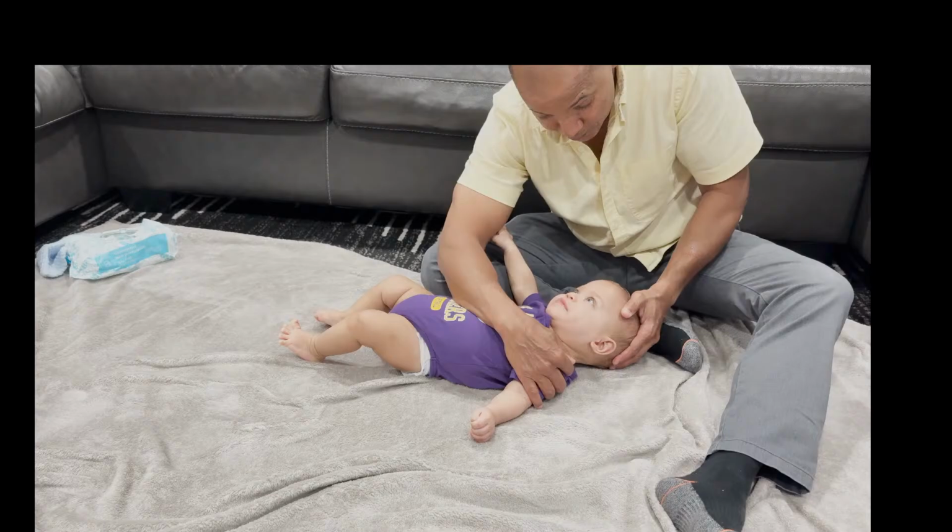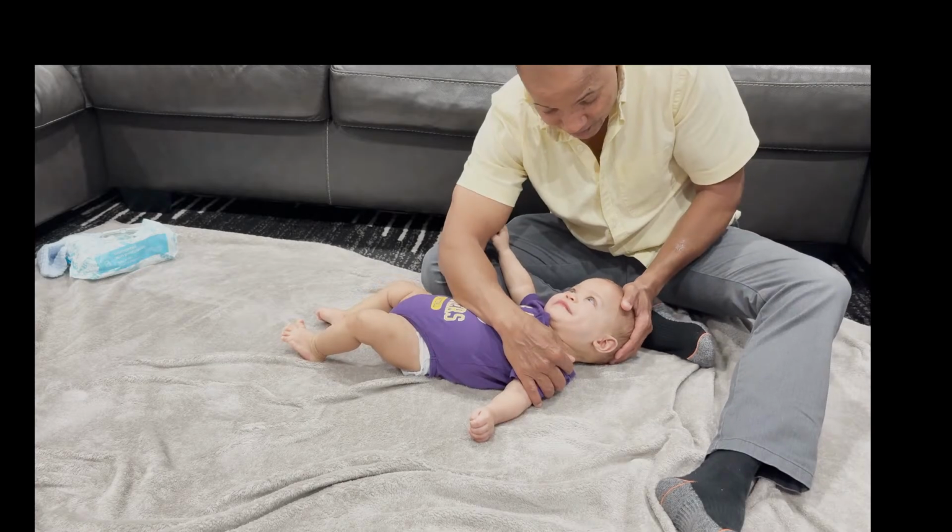I'm using my left hand on the left side of the bottom of his head, and I'm cupping his head, and I'm gently shifting his right ear towards his right shoulder. Now watch what happens as I go ahead and execute the stretch with him.